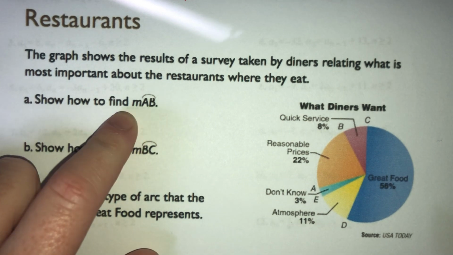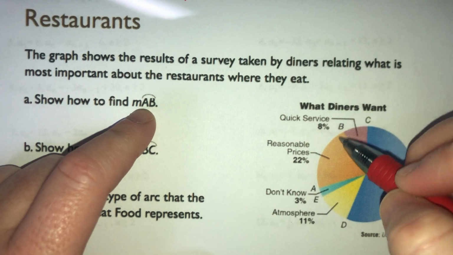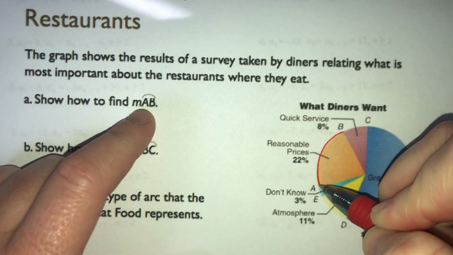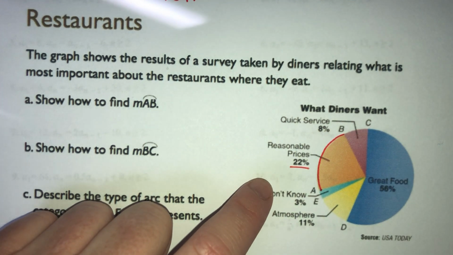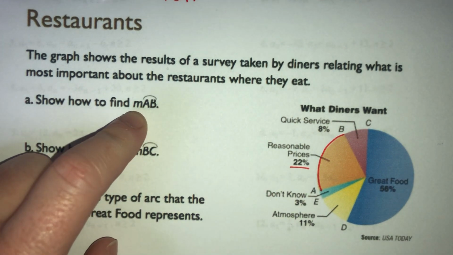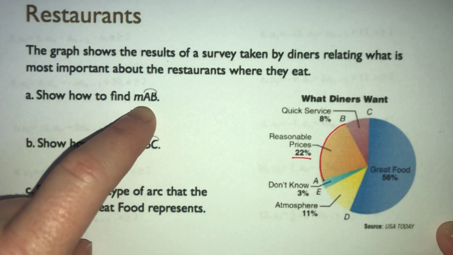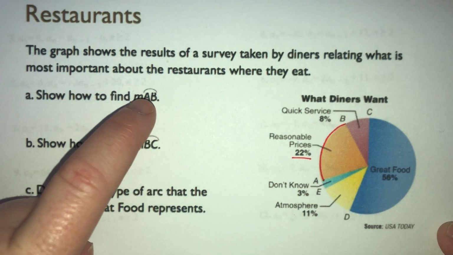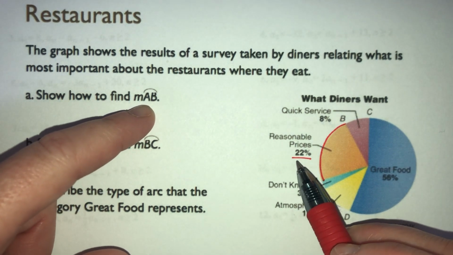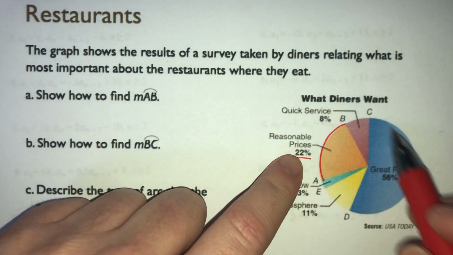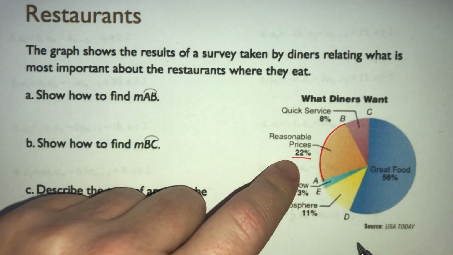Show how to find the measure of arc AB. AB is this orange portion right here. And so that's represented by 22%, right? And we're finding the measure. Pay attention because we just talked about arc length, but this doesn't say length. It says the measure of the arc. So now we're going back to our percentages. This is 22% of the full circle, right? The full circle is 360 degrees.